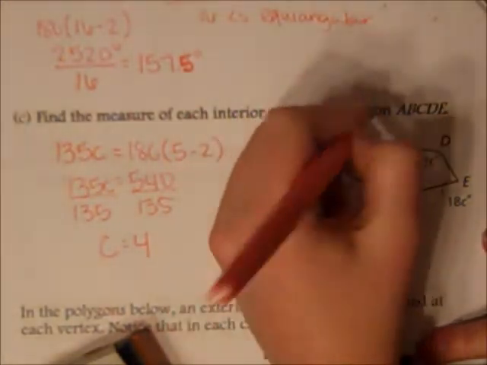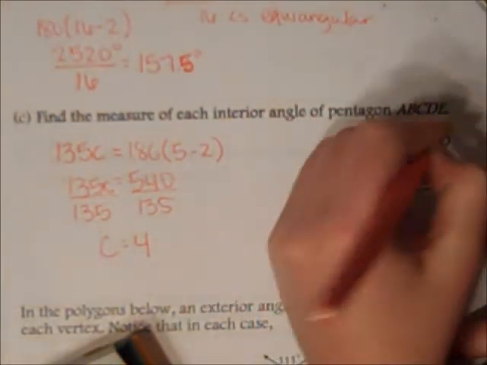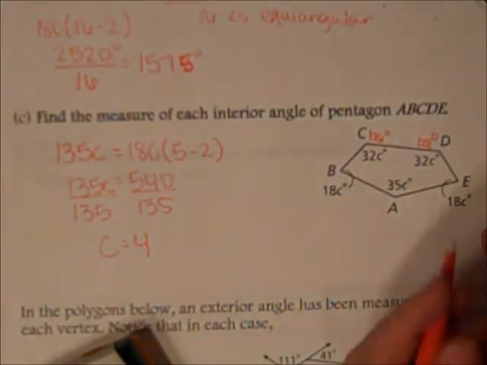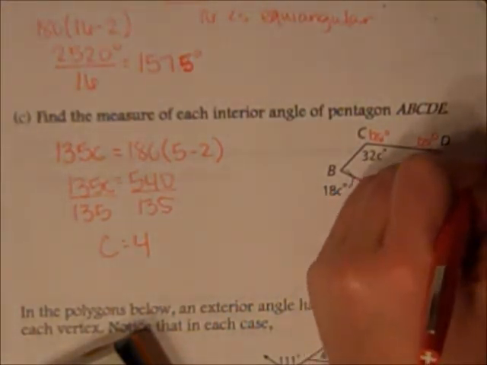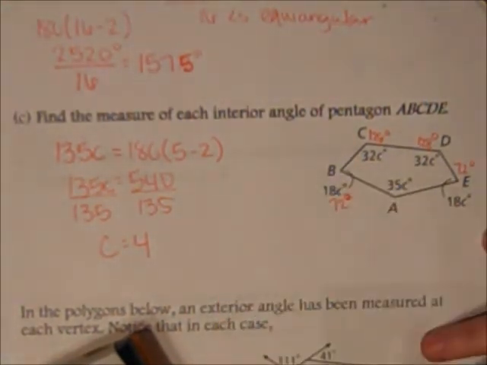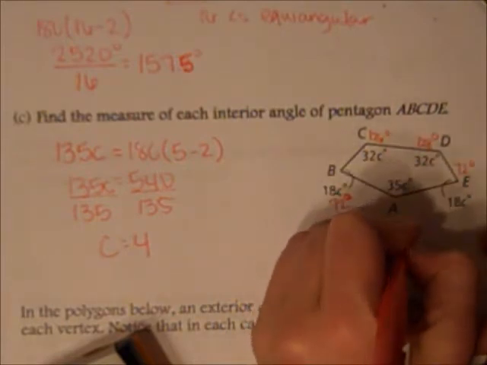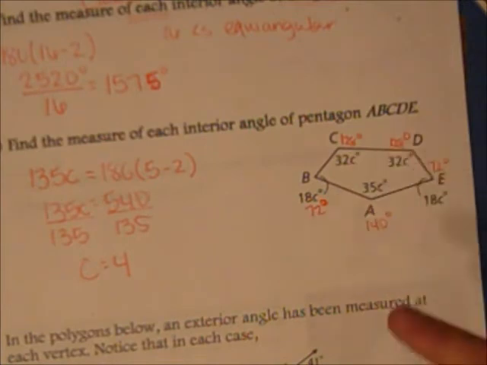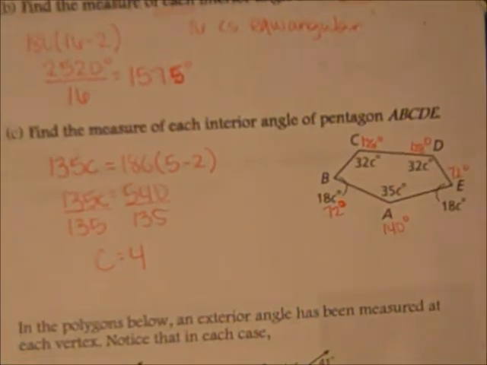34 times 2 is 128. 18 times 4 is 72, 72 degrees. And 35 times 4 is 140. Then I could go back and check. I could re-add all these up and make sure it adds up to 540.